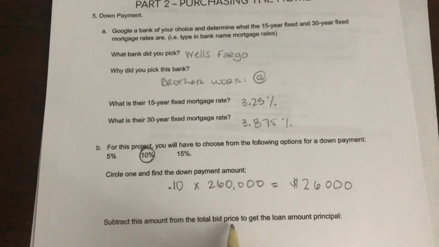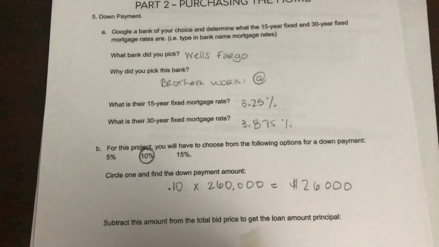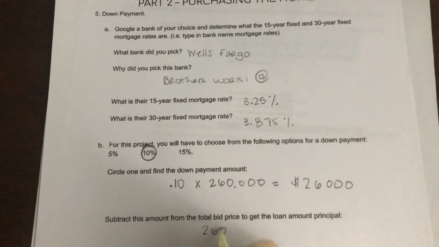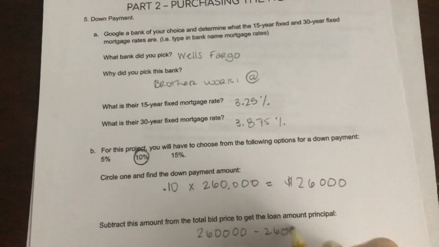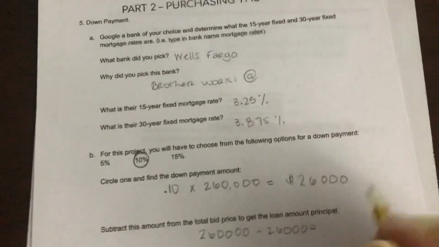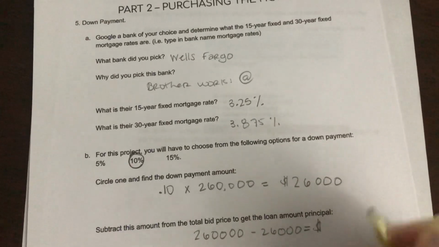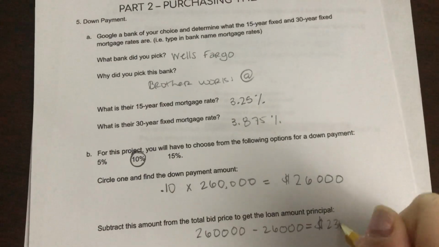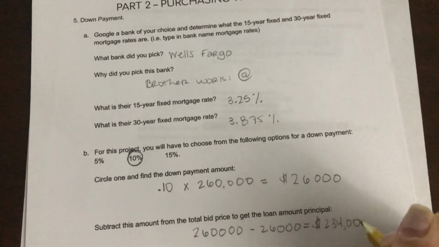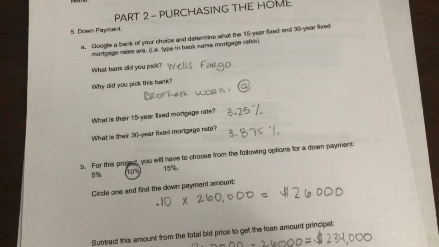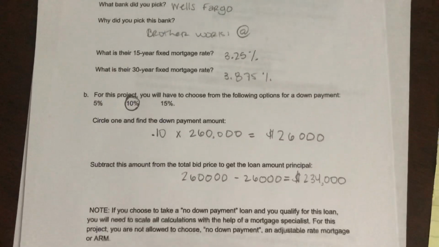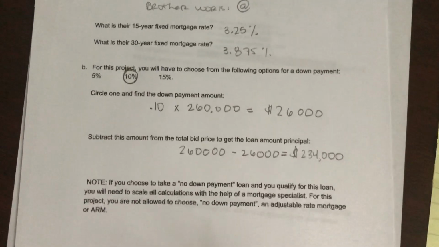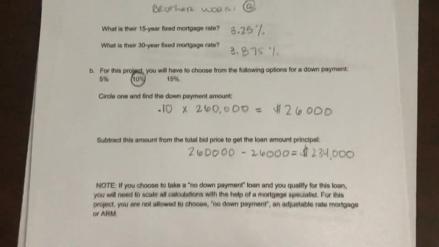Subtract this amount from the total bid price and get the loan amount principal. So after I put down this amount, I only need to ask the bank for this loan amount, $234,000. I wish it was that low.